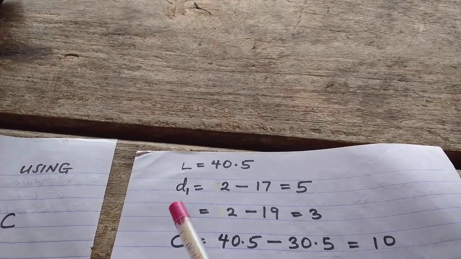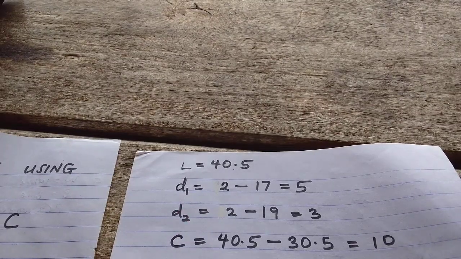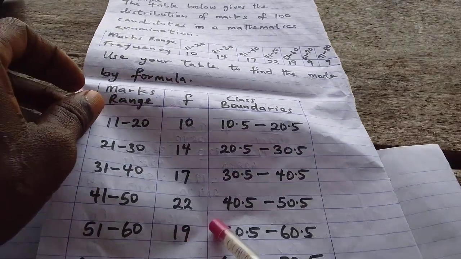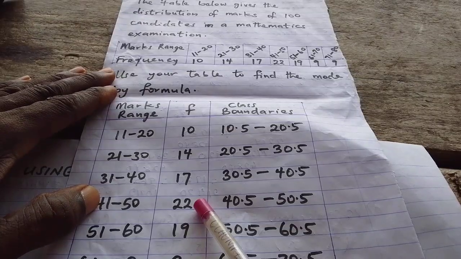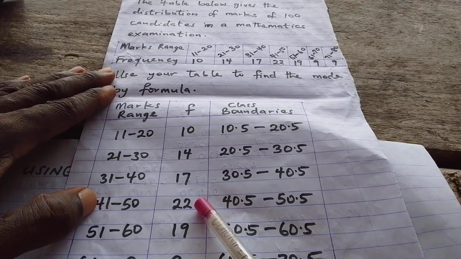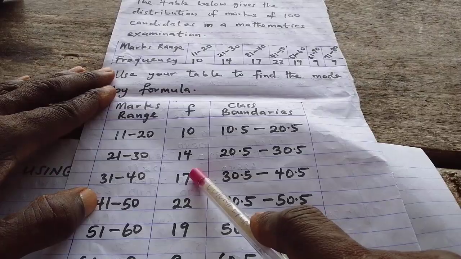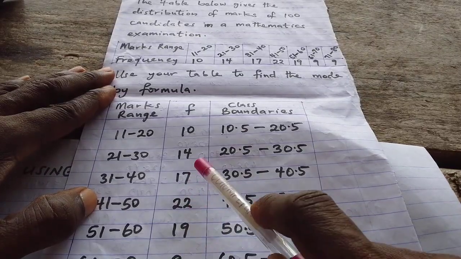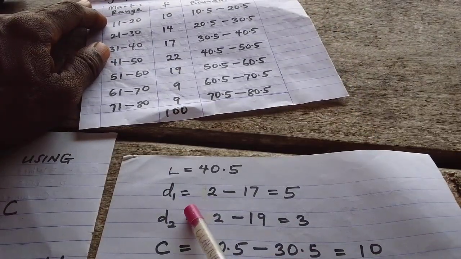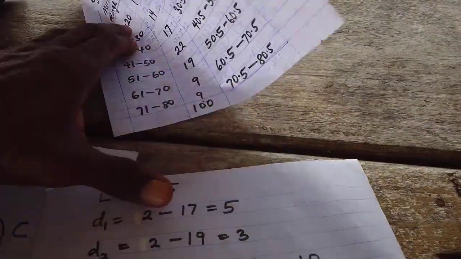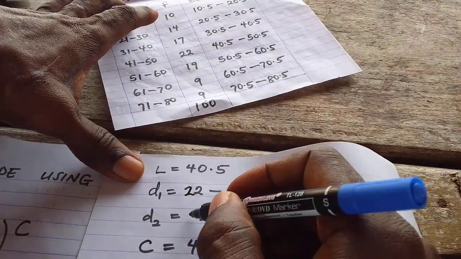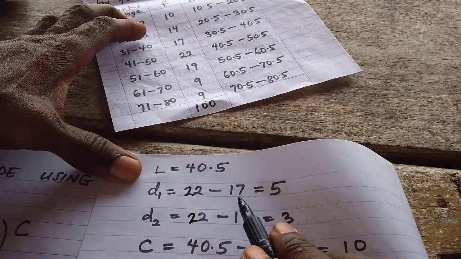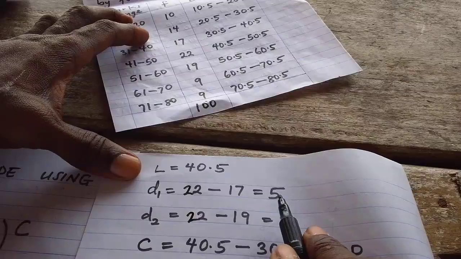Our D1 is what? Frequency of the modal class minus frequency of the class immediately before the modal class. So realize that this is the modal class. The frequency of this one is what? 22. Then the frequency of the class before it is this 17. So you now say 22 minus 17. So that is how we got the D1. So it will be what? 22 minus 17 will give us 5.